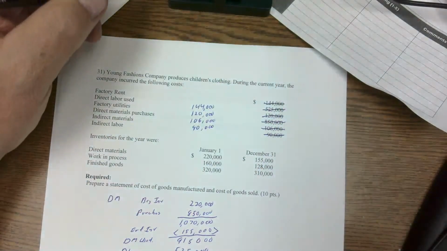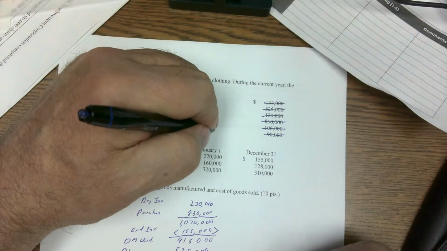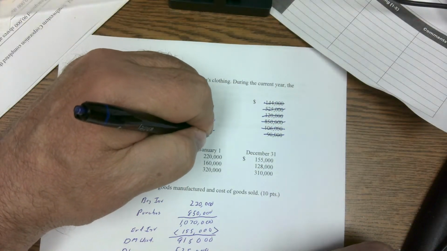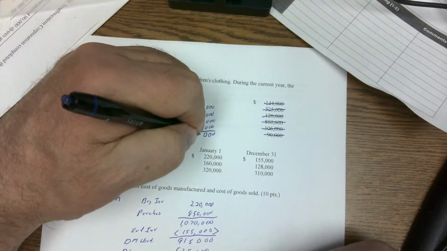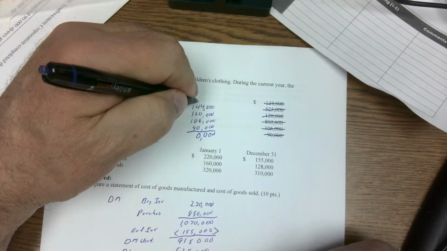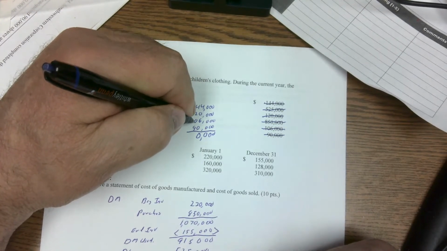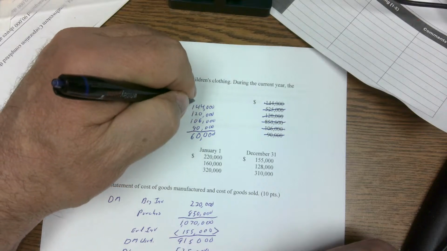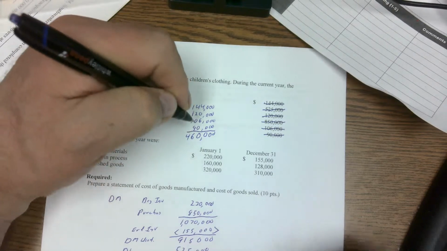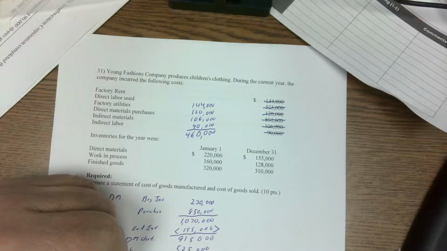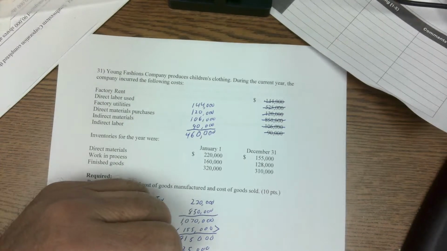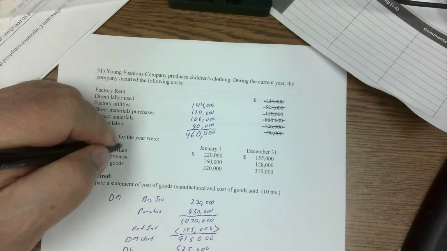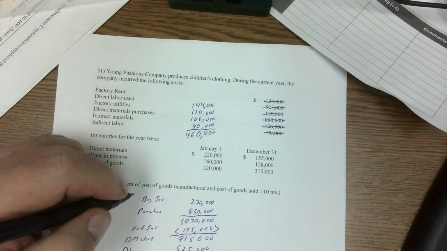So those are all overhead. So manufacturing overhead is 460,000.